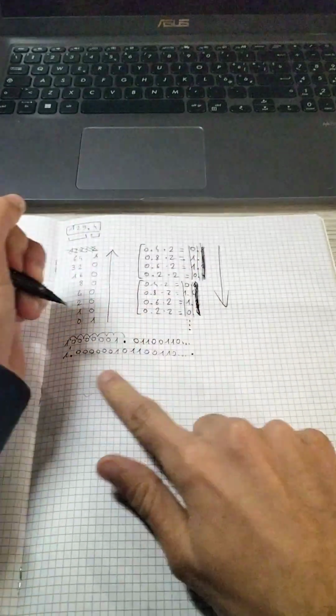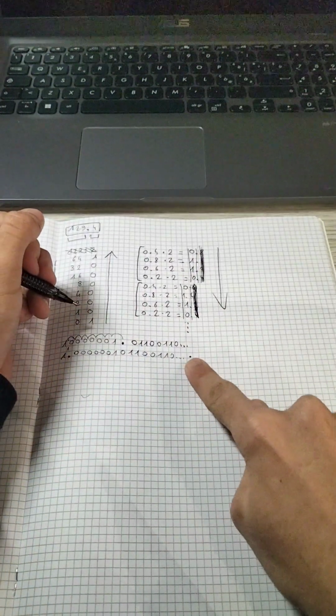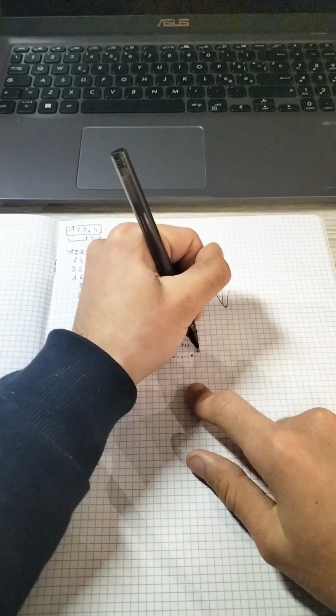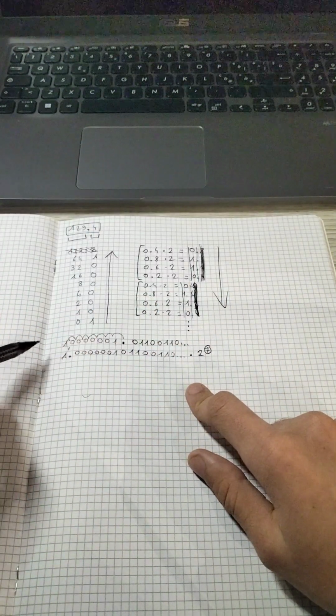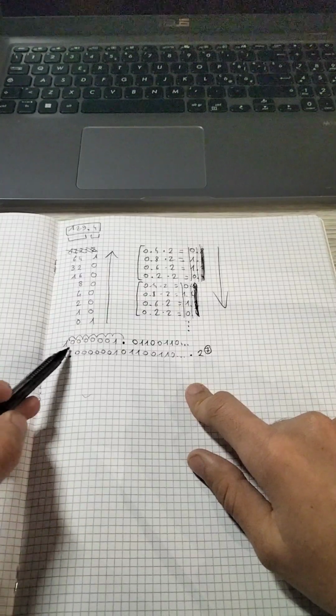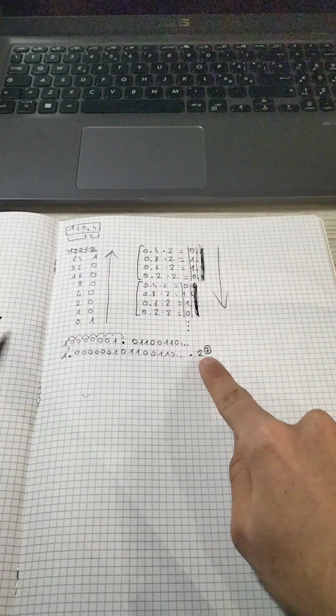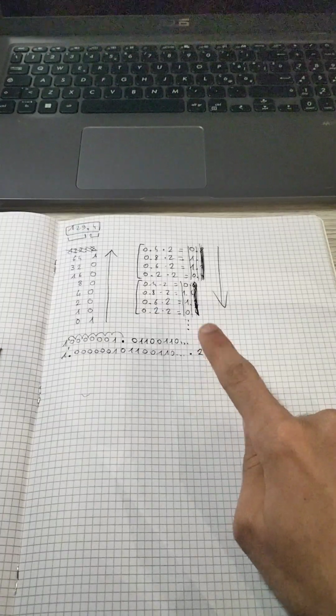So we moved this 7 times. Right next to this, write times, that's the multiplication sign, 2 to the 7, because we moved this point to the left until it reached this position. So we moved it 7 times. There we go. That's the exponent. That's going to be really important later on.